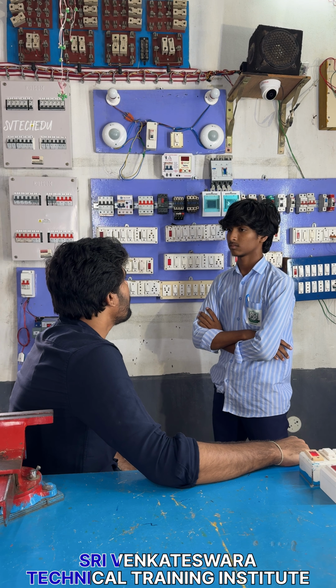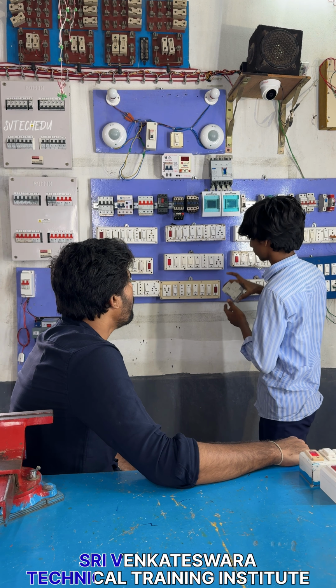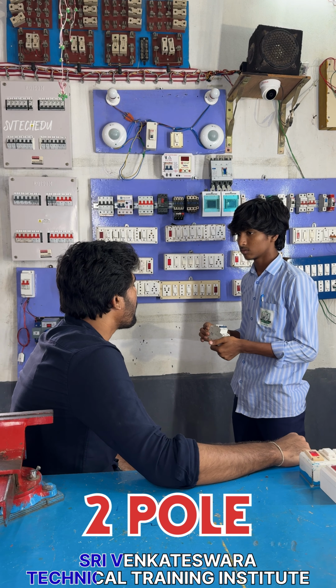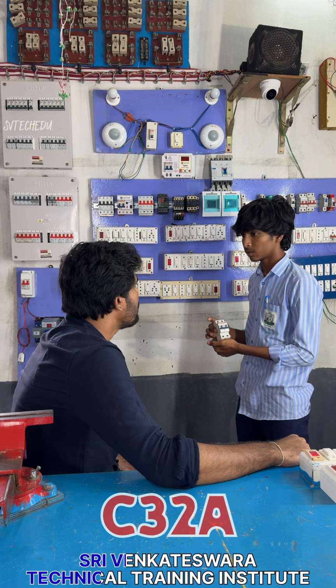In the above circuit breakers, which one is MCB? So this is MCB. How many poles in that MCB? 2 poles. Current rating? 32 amps. Type: C type.